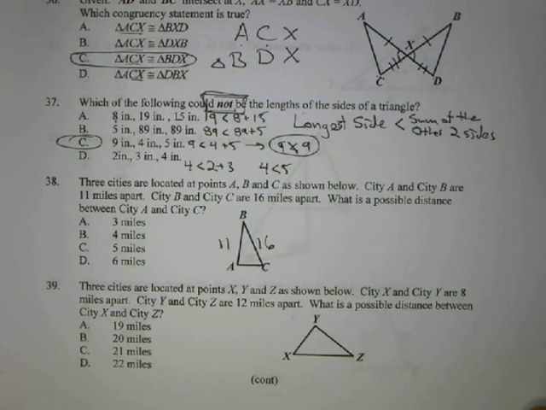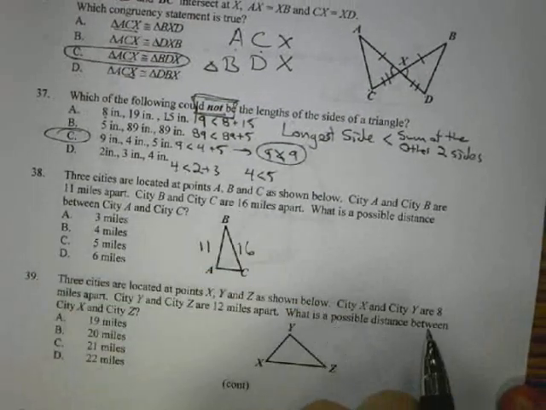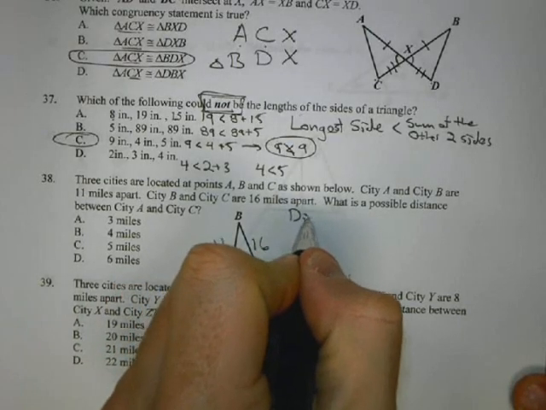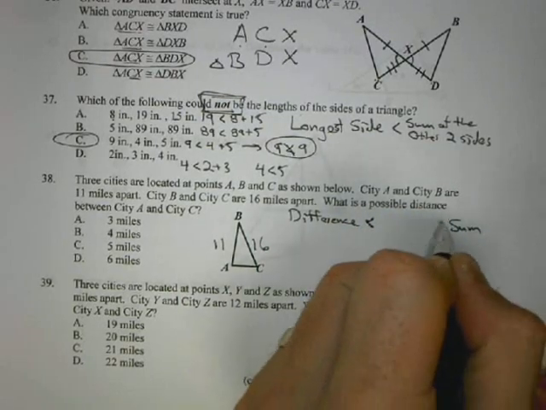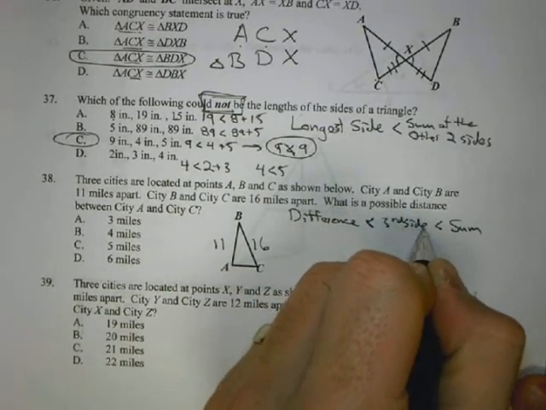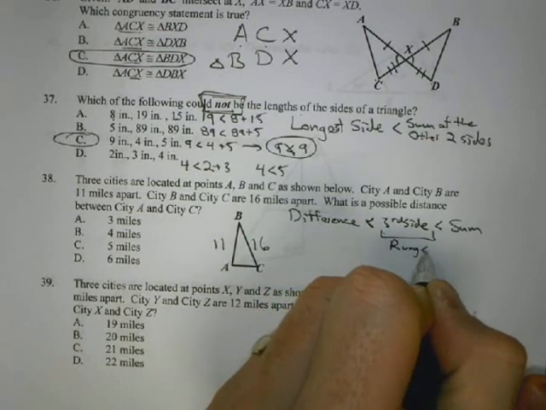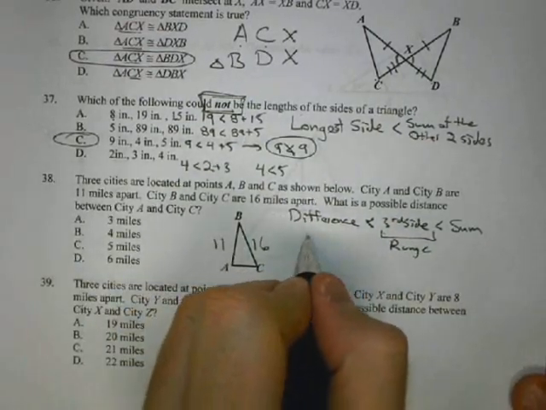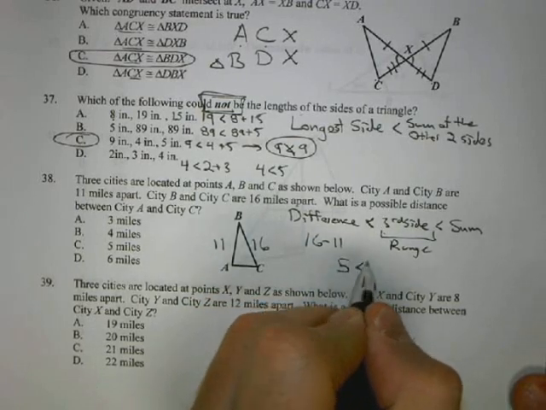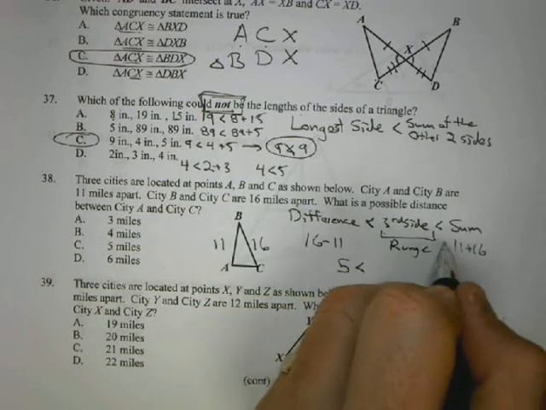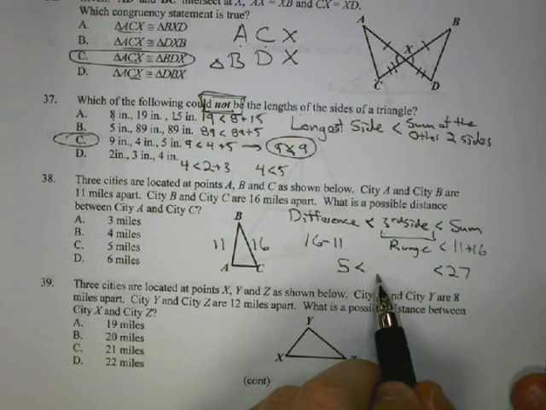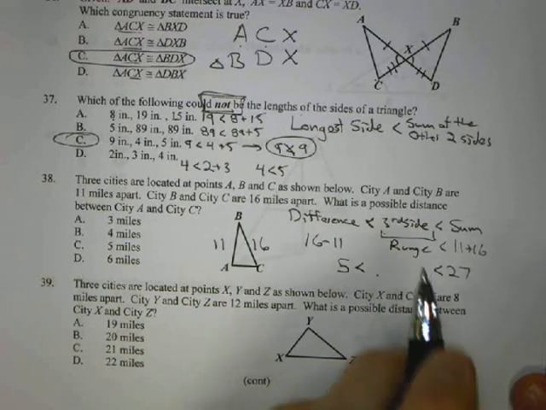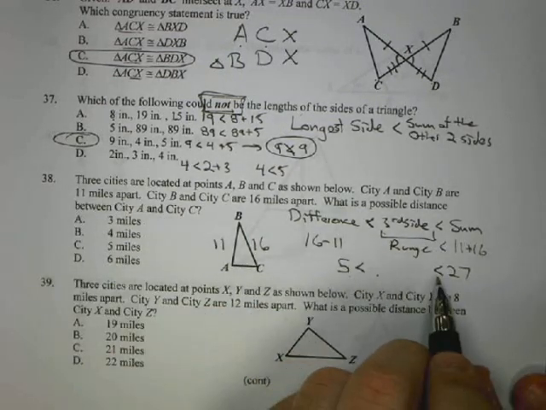38, we have cities that are distances apart. We know that A and B are 11 miles apart. B and C are 16 miles apart. We need to know what our possible value for A to C is. Now, we could use the rule we used up on 37, but that's going to require a couple different inequalities. We have a different rule we can use here, and this is to find a possible third side. We look at the difference of the two sides, and we look at the sum of the two sides, and we know that our third side is some range between them. So, I have 11 and 16.